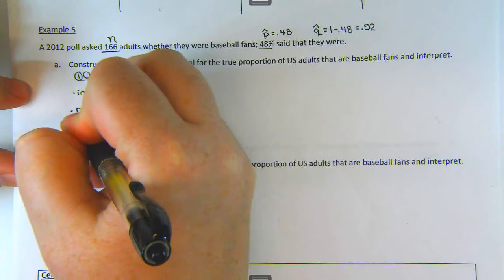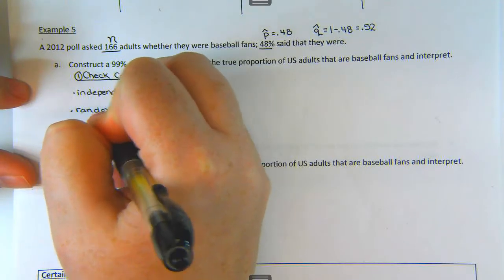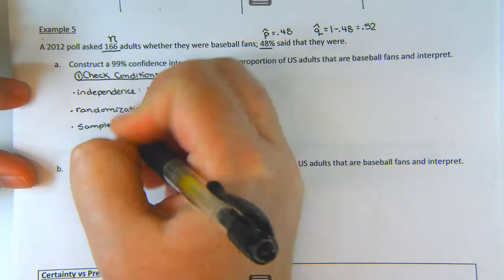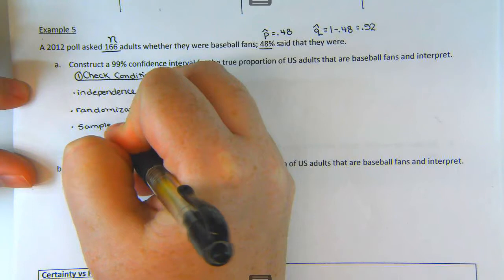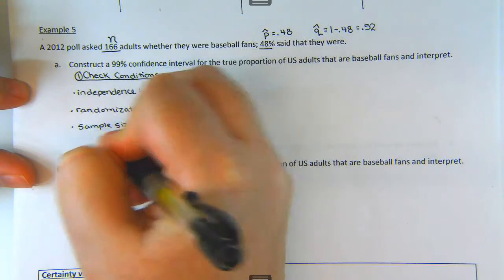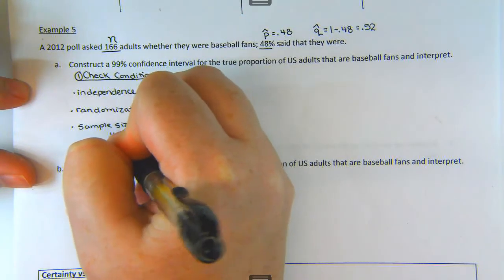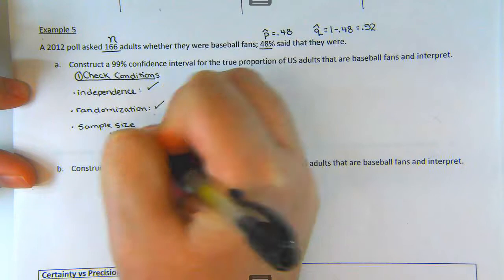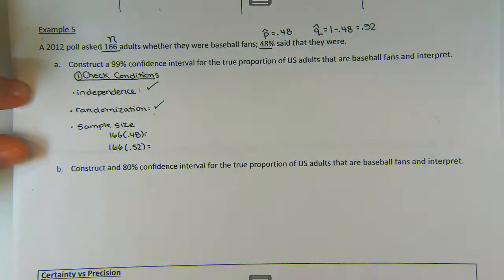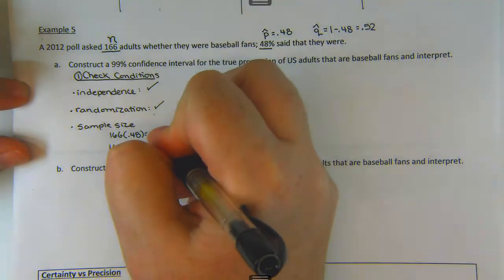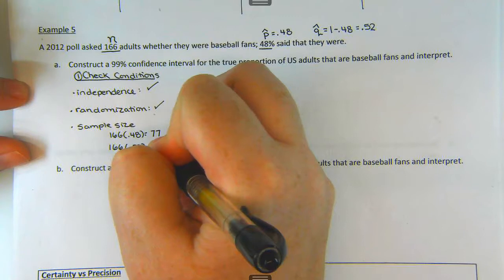And then where we need to actually do the math is with the sample size condition. So taking that 166 times 0.48 and taking that 166 times 0.52 and making sure they give out large enough values, which this will be about 77, this will be about 86.